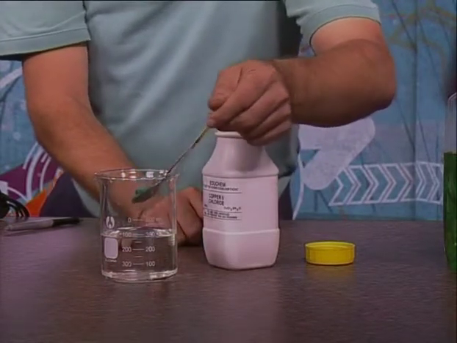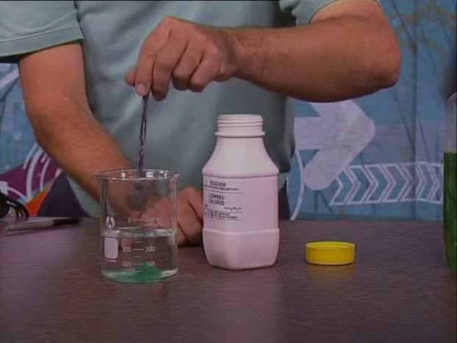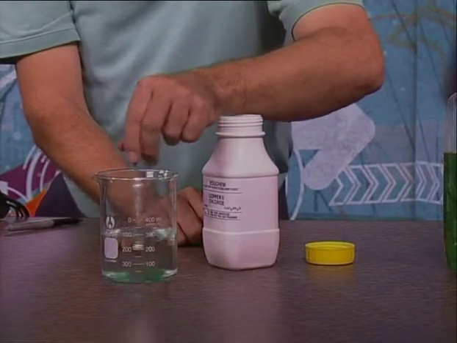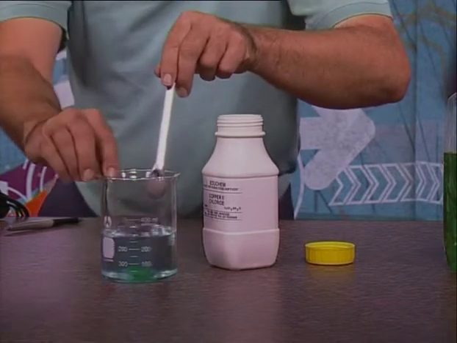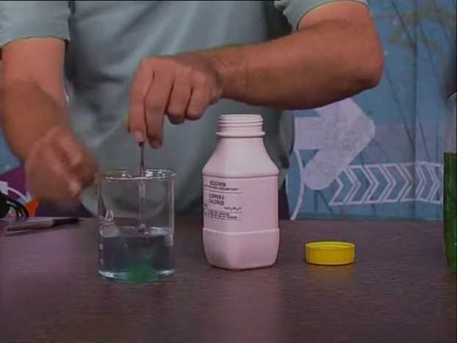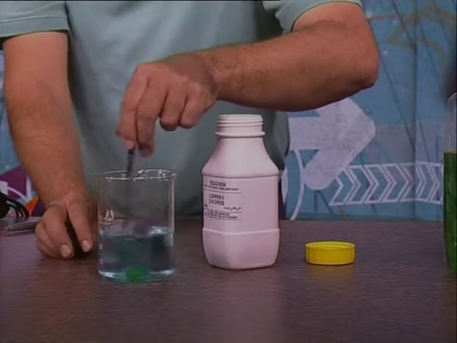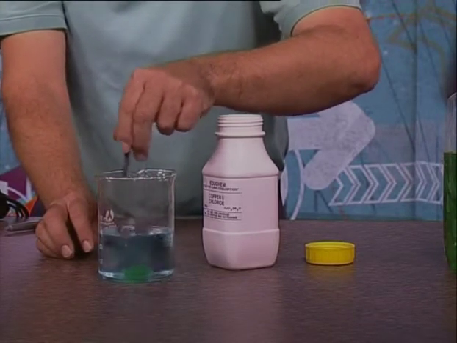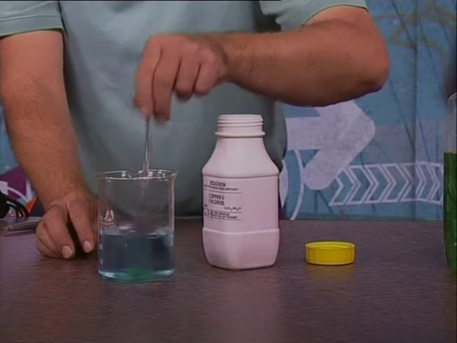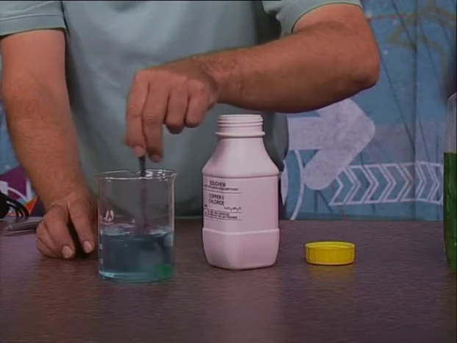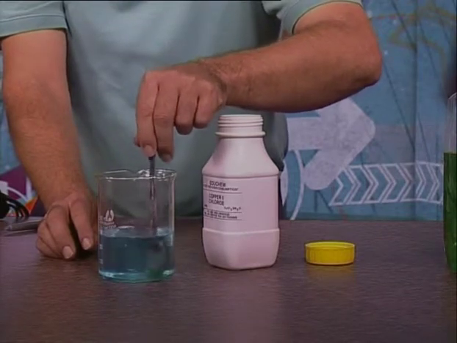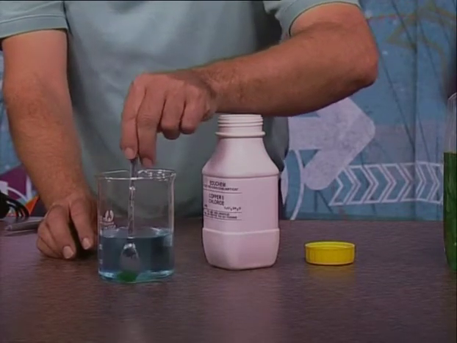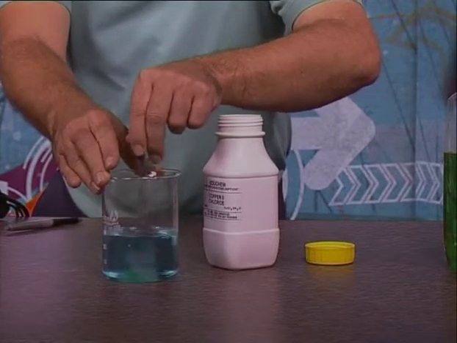We're going to dump it into the solution, into the solvent, at least the water, the liquid part, and if we give it a stir, what we'll see is that the little particles start to separate, and the water has changed color. It turns blue. There are still some salt particles at the bottom. They are in the process of dissolving. We say that process is called dissolution.